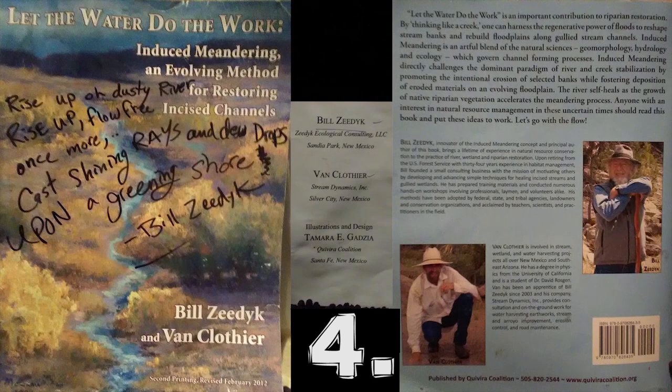This will cause the larger particles to be deposited on the riffles, slightly raising the grade of the stream within the gully, which will further increase the width to depth ratio.